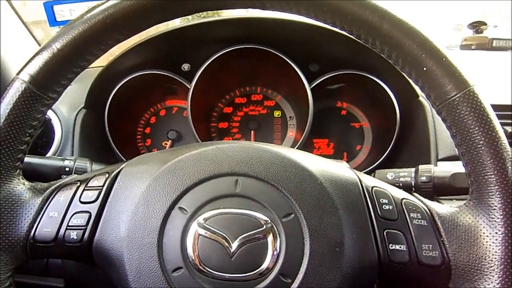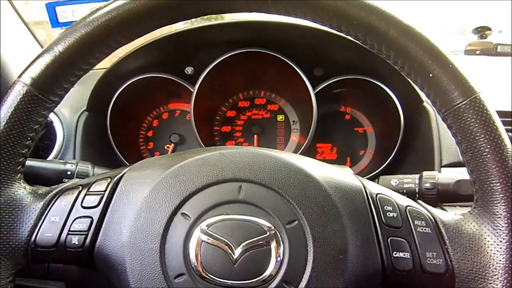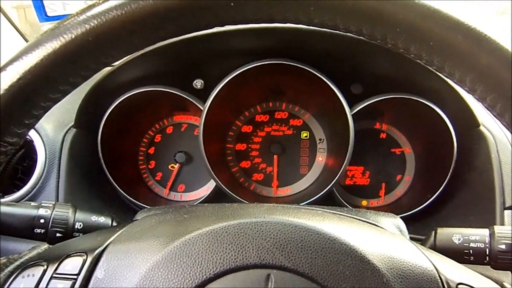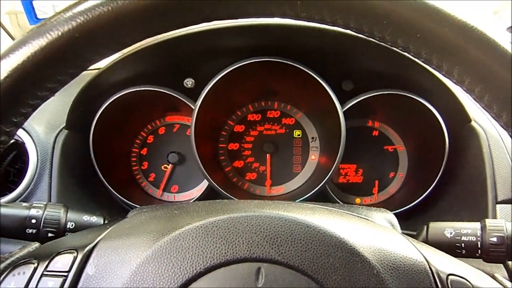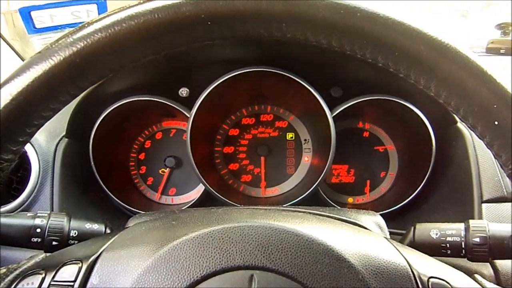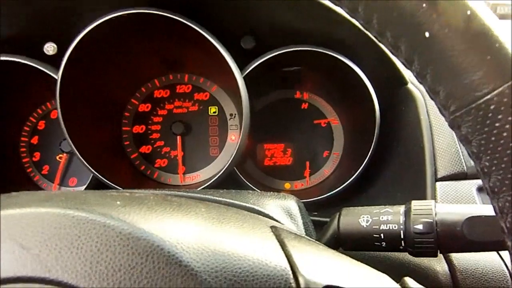Okay, what I got here is a 2006 Mazda 3. Got the check engine light on. I have a system 2 lean code, and I have an EVAP code. But the complaint is that you go to the gas station, put fuel in it.